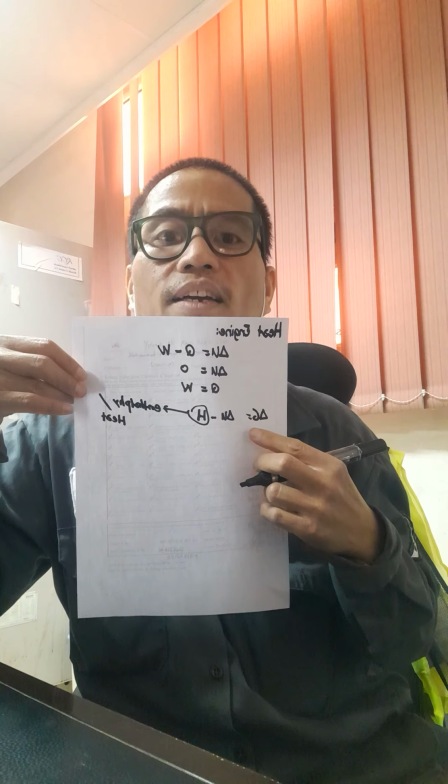Okay. So there's also Gibbs free energy, which is equal to delta U minus enthalpy, right? This is for the second law.